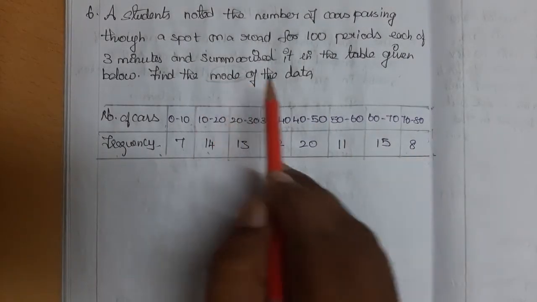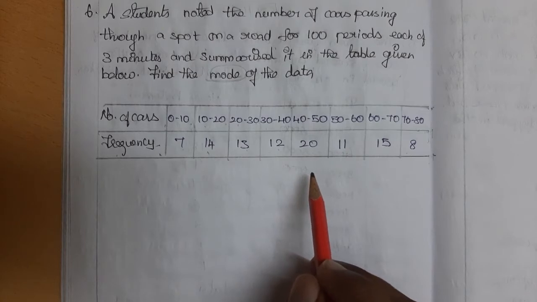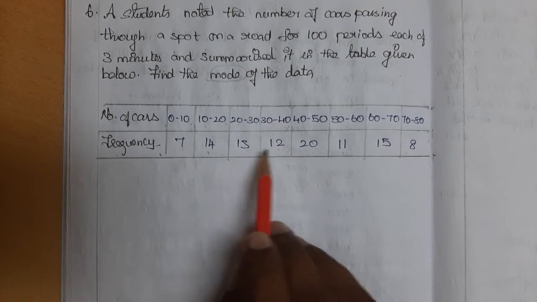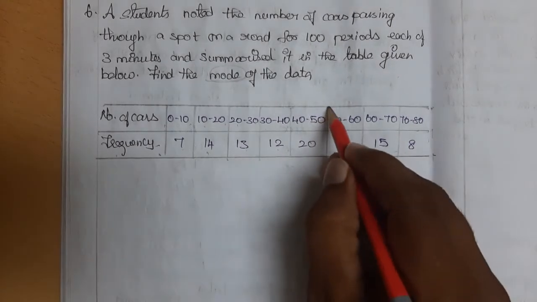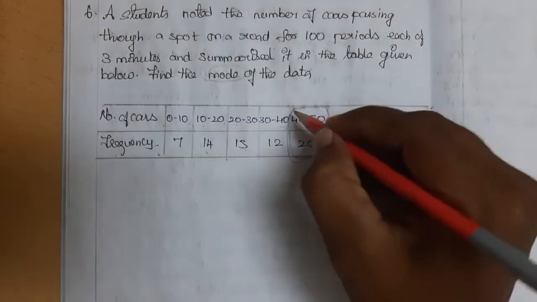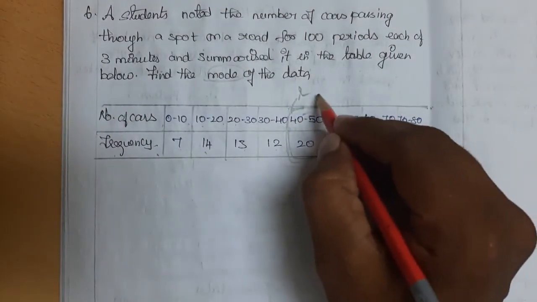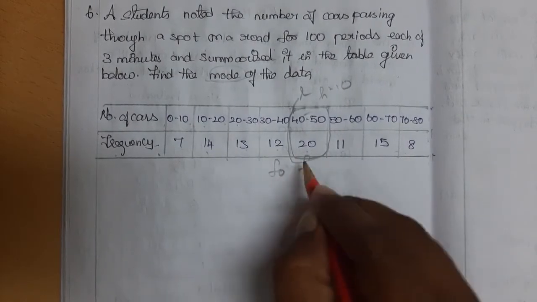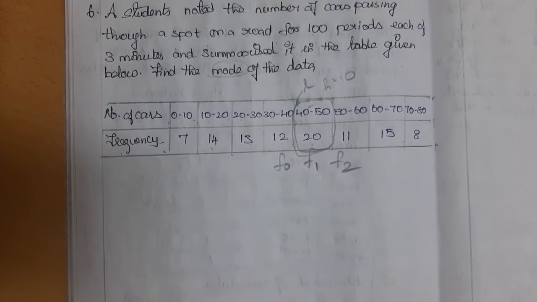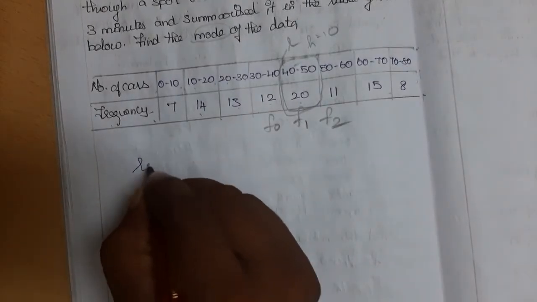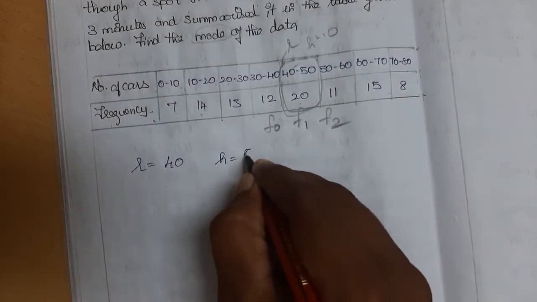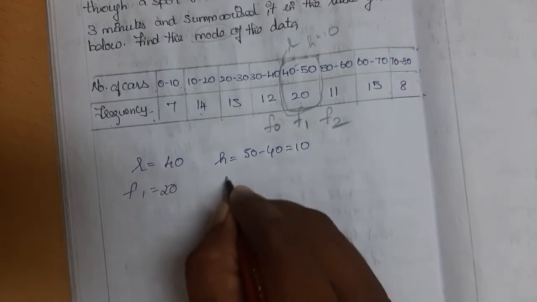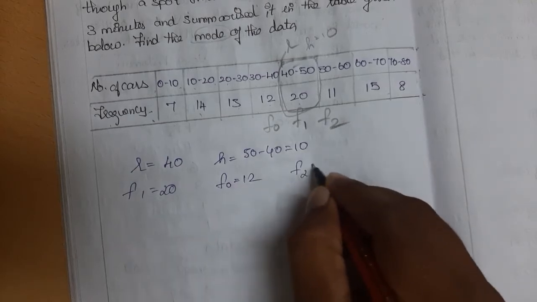To find the mode, we have to choose the modal class, which has the highest frequency. 13, 12, 20, 20 is the highest frequency, right? Then this is the modal class. Then this 40 is the lower limit, the difference is the height h equal to 10, and this is F1, and the preceding is F0, and the succeeding is F2. That's it. So the lower limit is equal to 40, and the height is equal to 50 minus 40, which is equal to 10, and F1 is equal to 20, F0 is equal to 12, F2 is equal to 11.